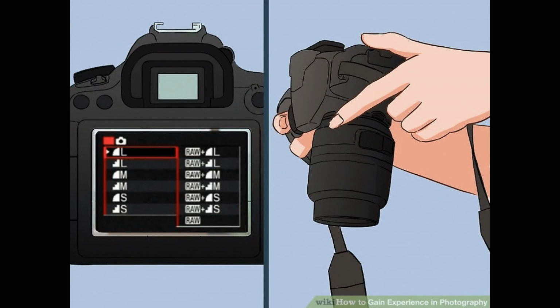SRAW and MRAW offer slight modifications on the RAW file, mostly creating smaller file sizes at the expense of losing resolution. You typically can't view RAW files until you upload them to a computer.